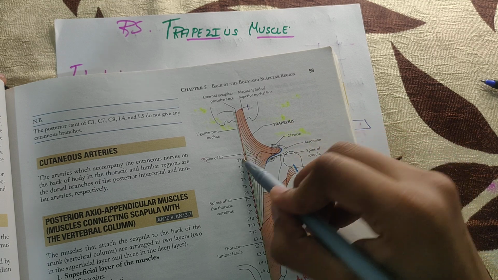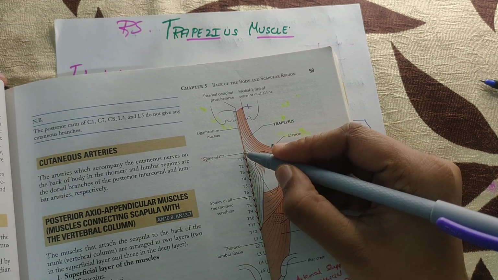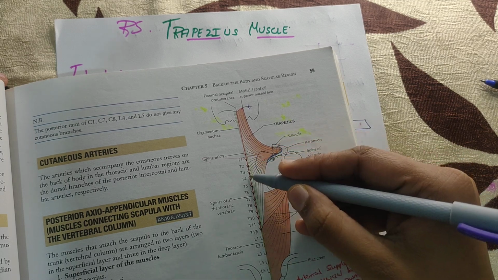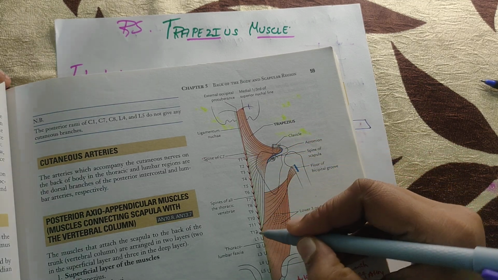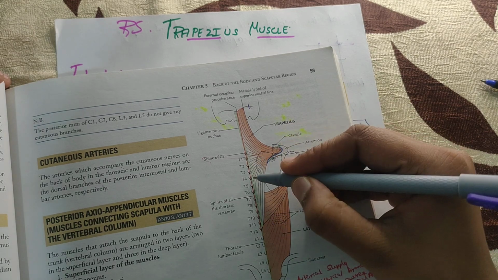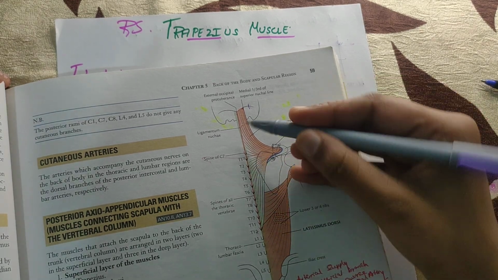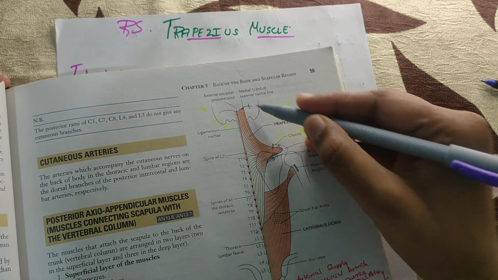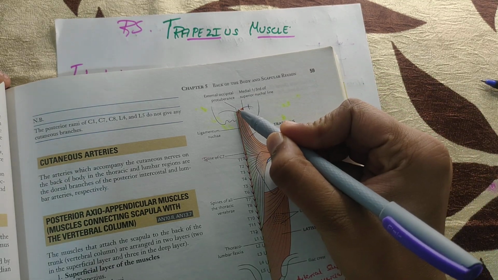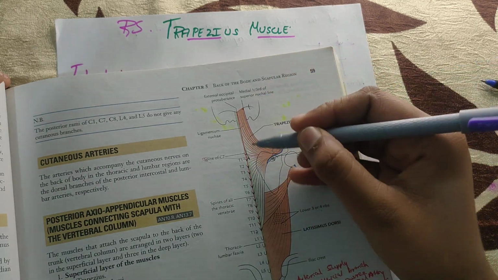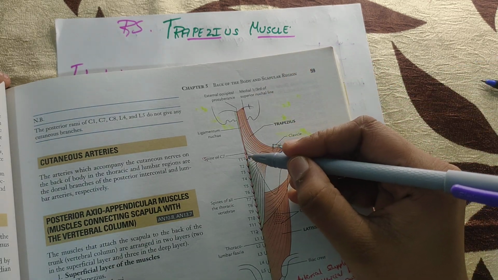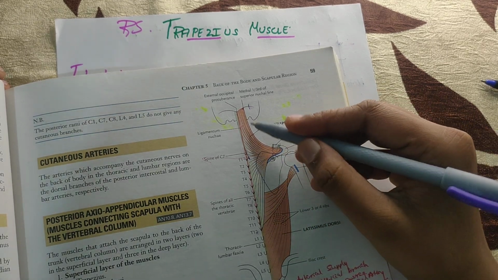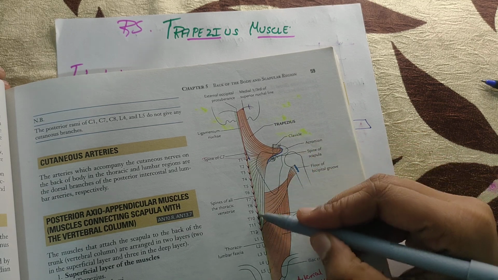It arises from ligamentum nuchae, the spine of C7 vertebra and the spines of all thoracic vertebrae, T1 to T12. So, all thoracic spinous processes. Once again, the origin: external occipital protuberance, medial 1/3 of superior nuchal lines, ligamentum nuchae, spinous process of C7 vertebra, and spinous process of all thoracic vertebrae. It is inserted as three fibers: upper fiber, middle fiber and lower fiber.